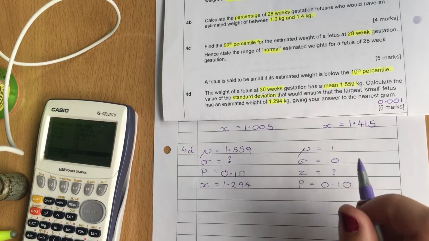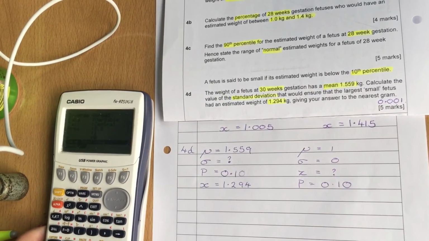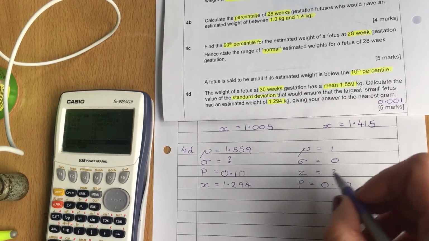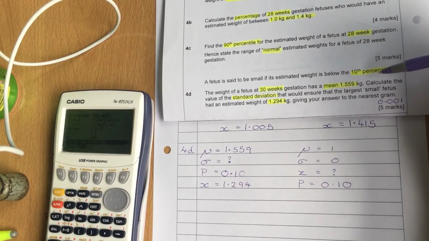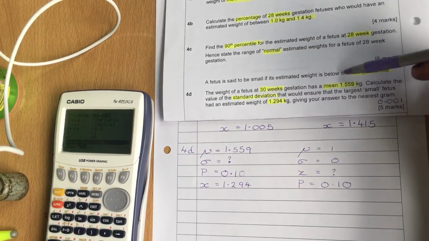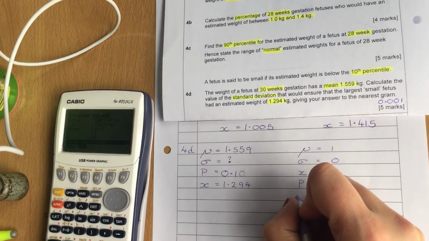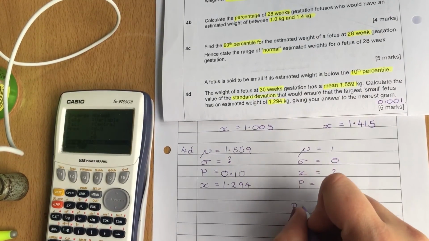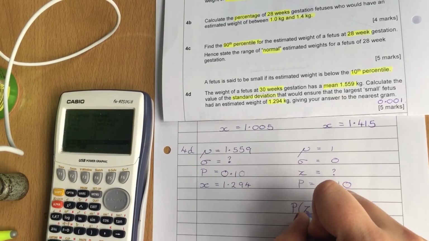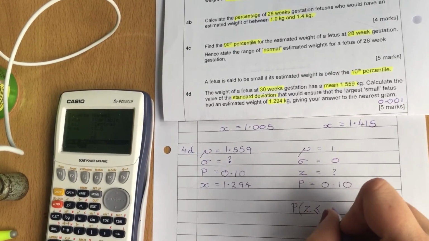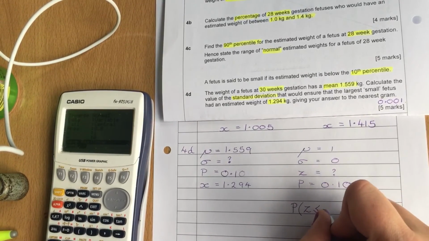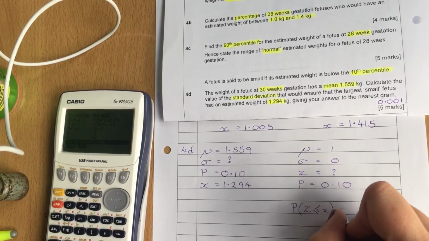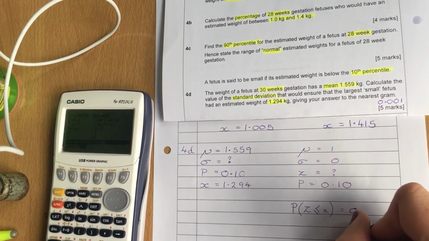So what we can do is use an inverse normal, and we are looking at below, so it's going to be less than. So the probability that Z is less than or equal to little z, that we don't know yet, equals 0.1.